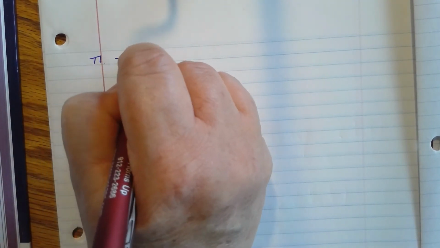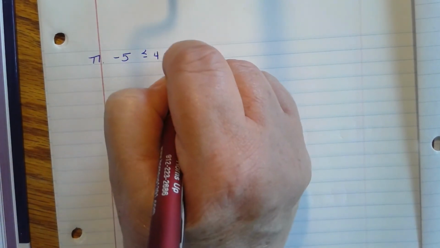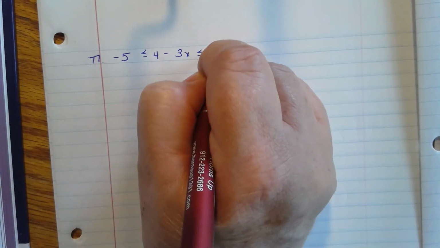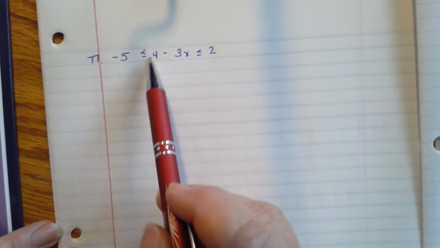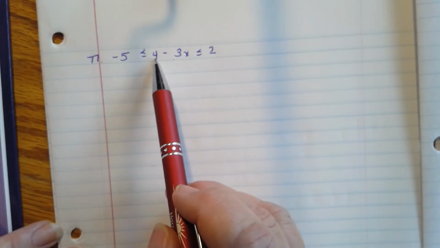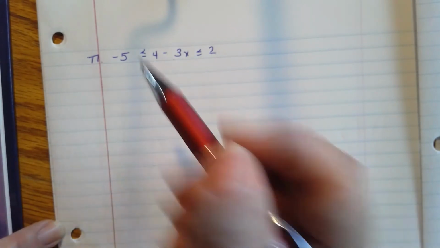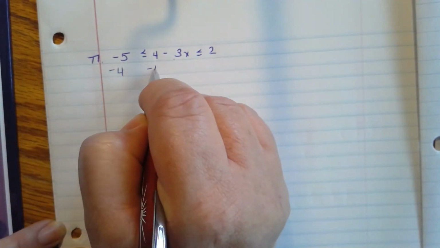Alright, I want to back up and do number 77. I skipped that one and I didn't mean to. So let's go back to number 77. So I'm focusing on getting the x by itself, which means I've got to get rid of this 4. So I need to subtract 4.